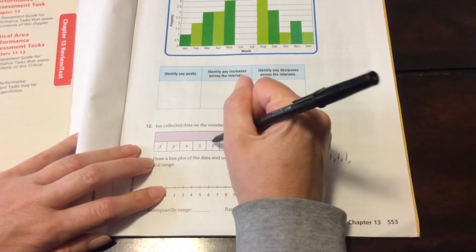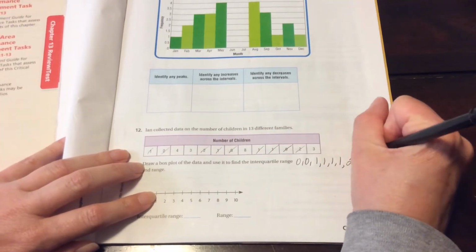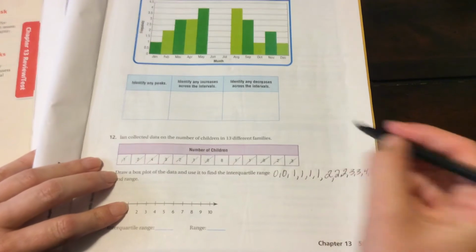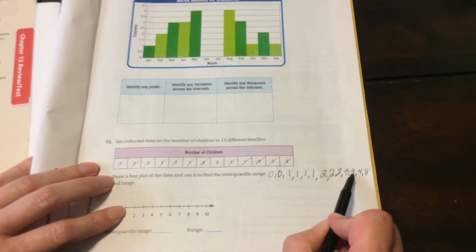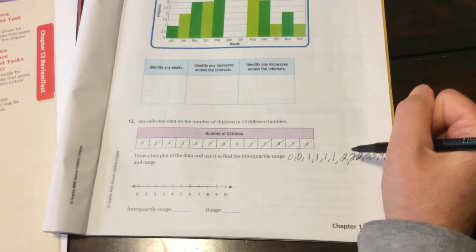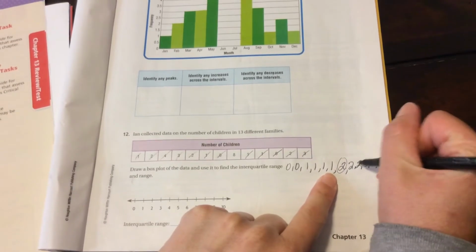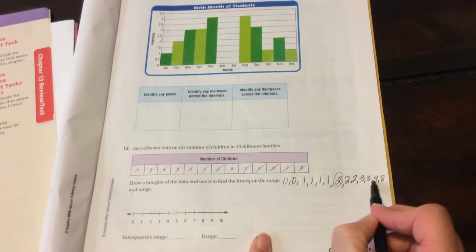And then 2s, I have 1, 2, 3 2s. And then I have 1, 2 3s, a 4, and an 8. And so I should have 13: 1, 2, 3, 4, 5, 6, 7, 8, 9, 10, 11, 12, 13. And so the number in the middle would be my 2. So I have 1, 2, 3, 4, 5, 6 on each side.